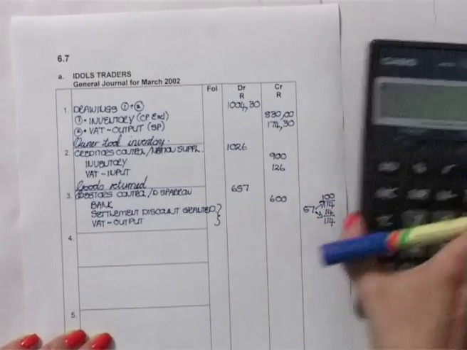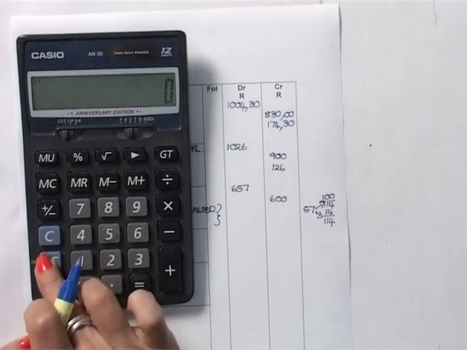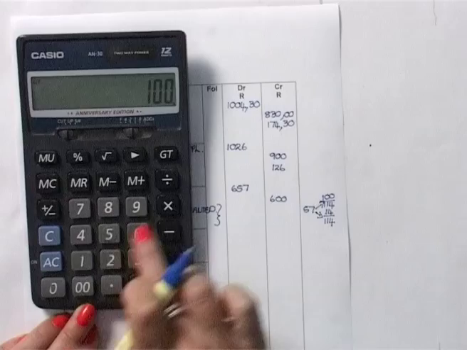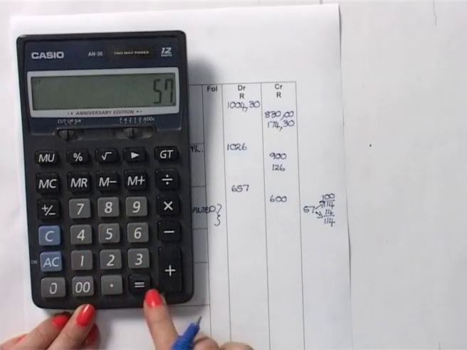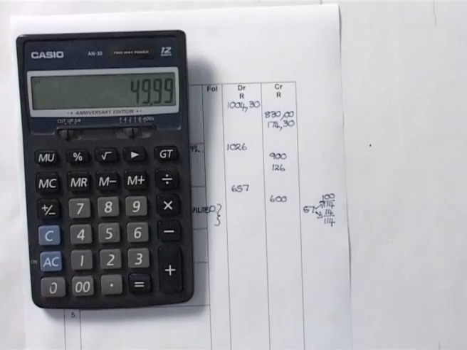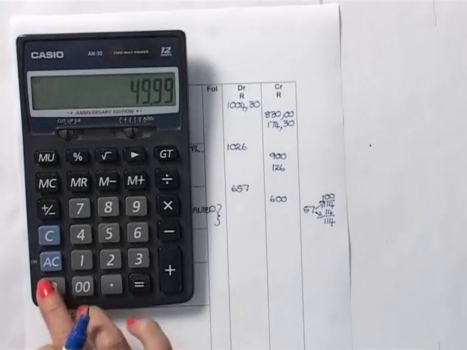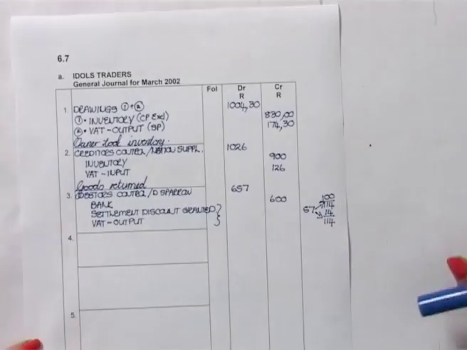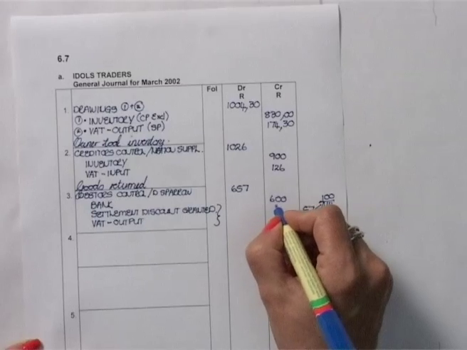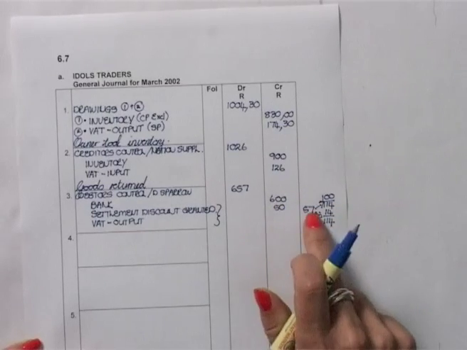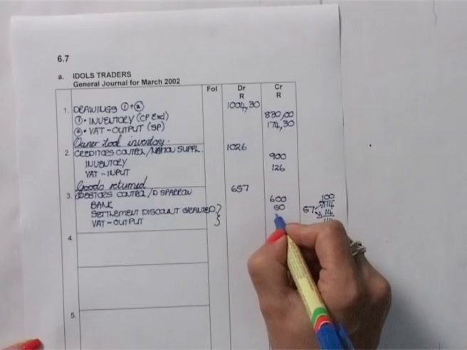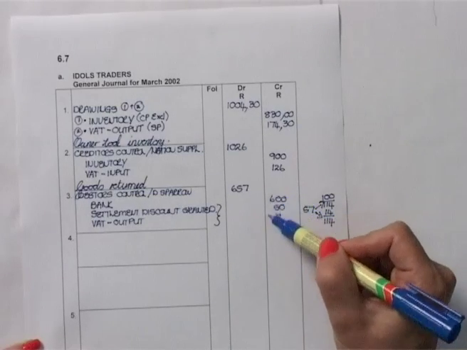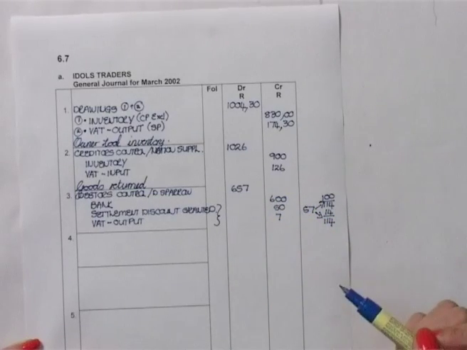That's why the 114 is at the bottom. 100 divided by 114 times the 57 will give me my 50 Rand for settlement discount, and the remaining 14 out of the 114 of the 57, and I have credits adding up to my debit.